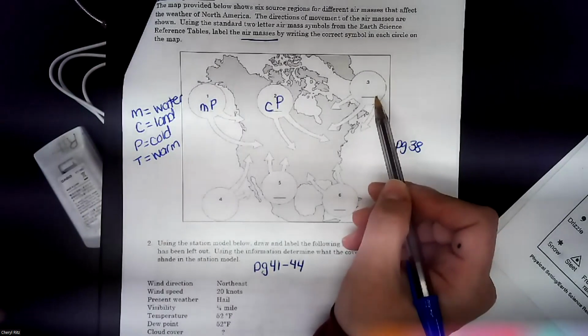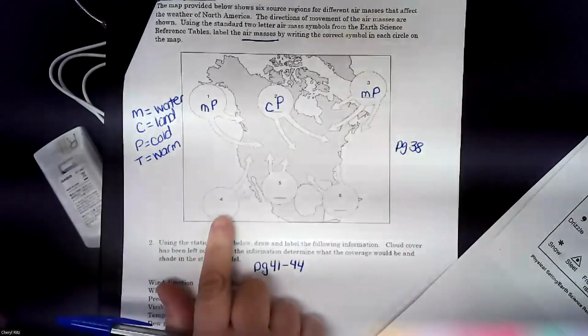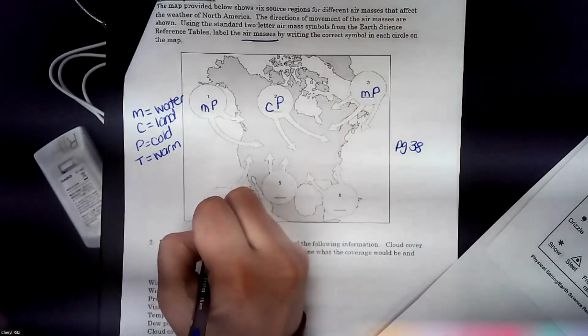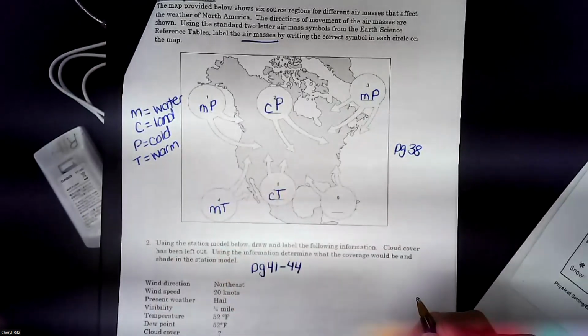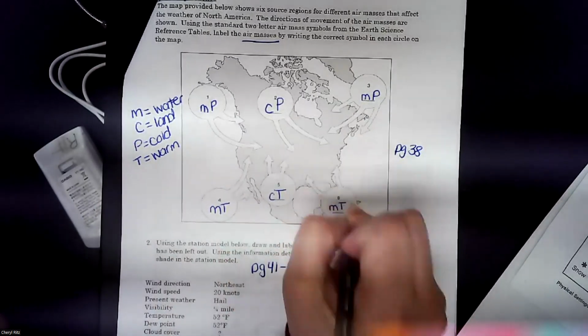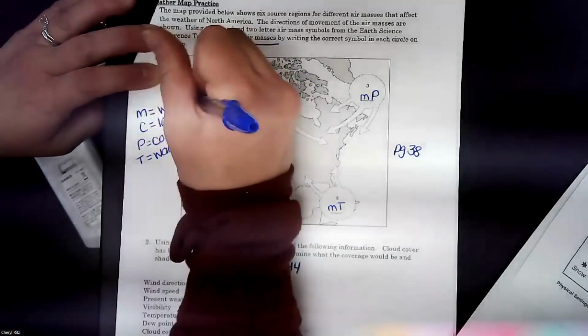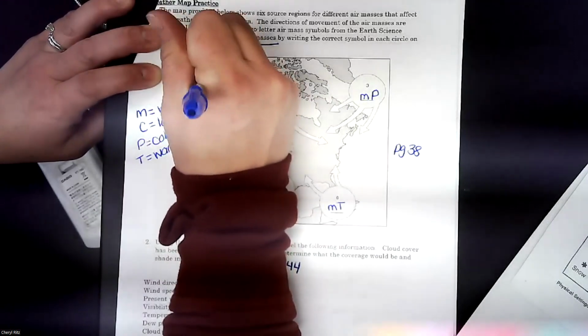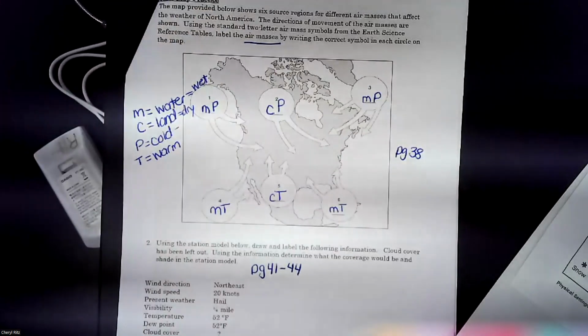So how about number 3? MP, that one is wet and cold. How about 4? MT, wet and warm. 5, CT, and finally number 6. So that is not overly complicated. The only thing this didn't ask you to do was describe whether they would be wet or dry, warm or cold. So again, if it's over water, they're going to be wet. Over land, they're going to be dry. And then polar is cold. Again, you do need to know those.